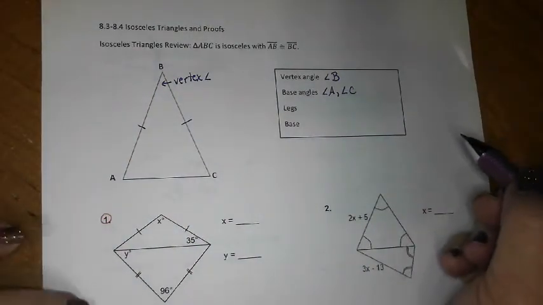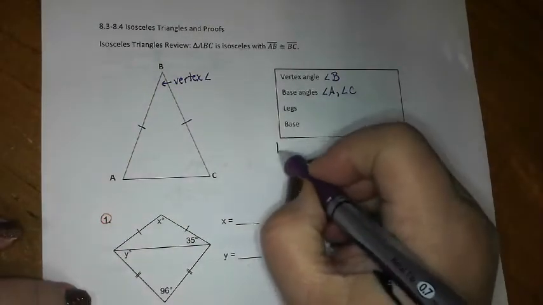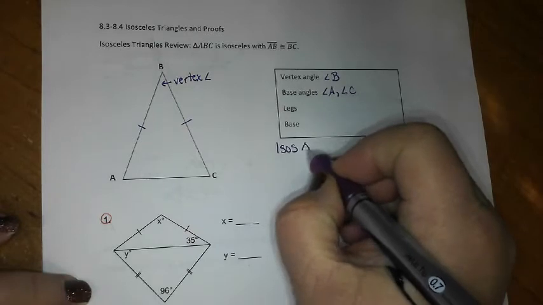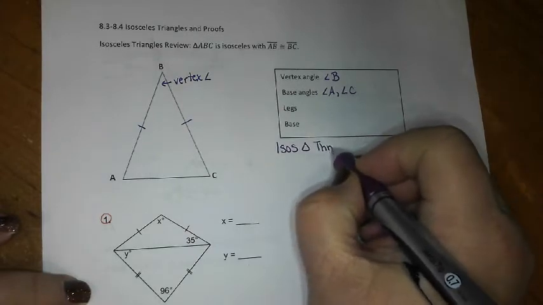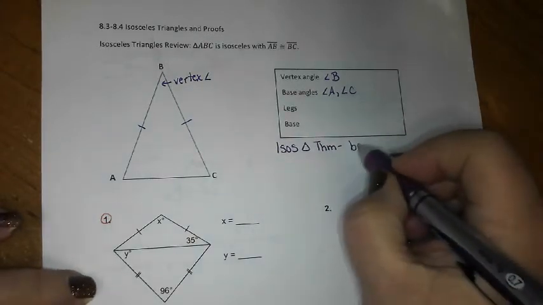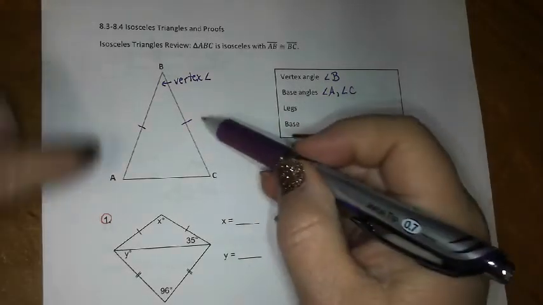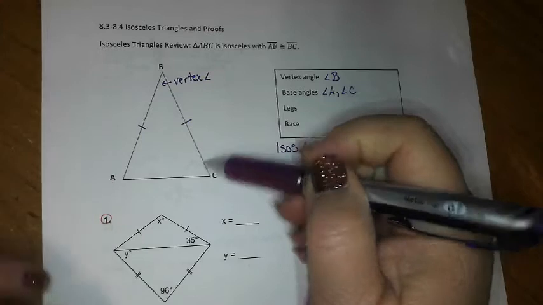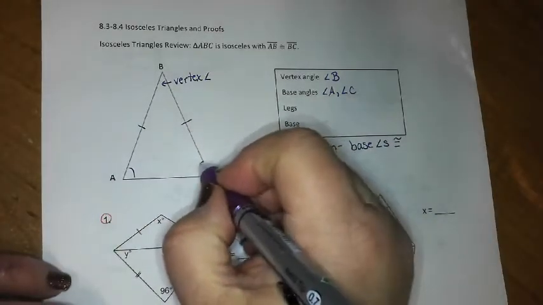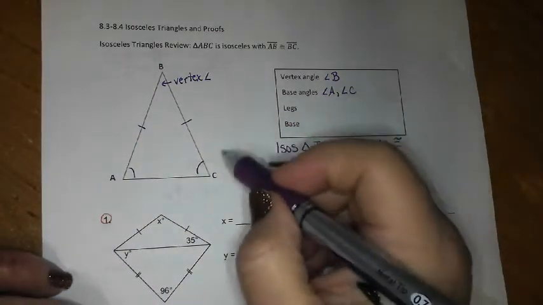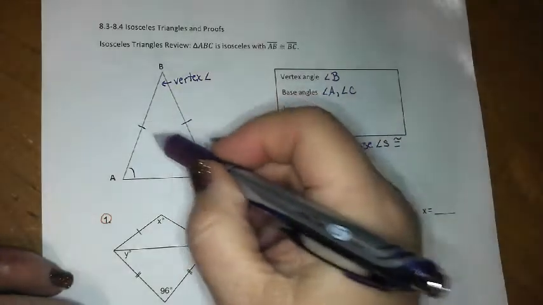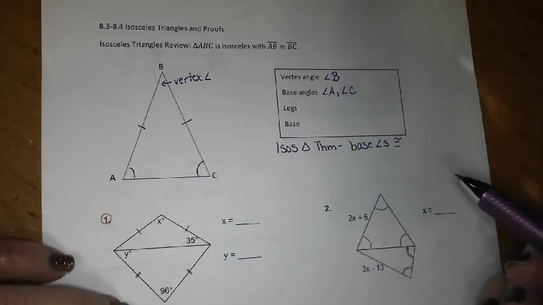And we know from the isosceles triangle theorem, we've been using that one, that in an isosceles triangle, the base angles are congruent. So if I've got these two congruent sides, the angles across from them are congruent to each other. You always have to be careful where your congruent sides are and identify the angles across from those.